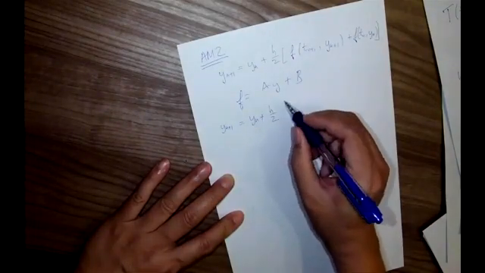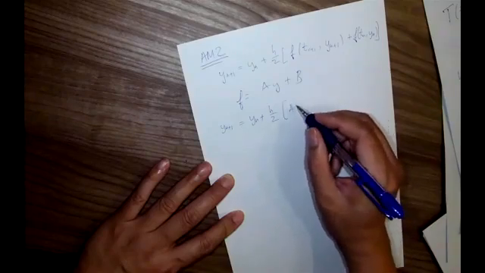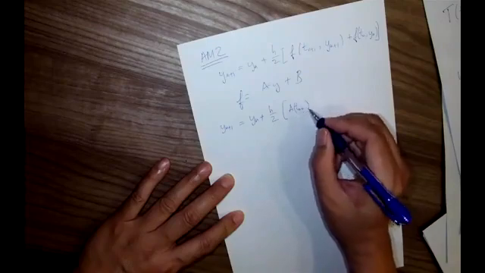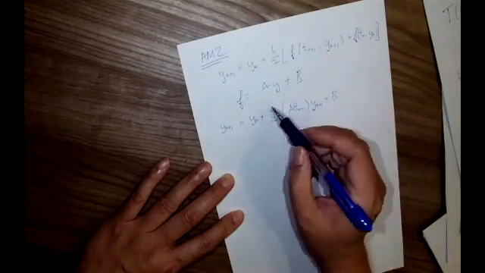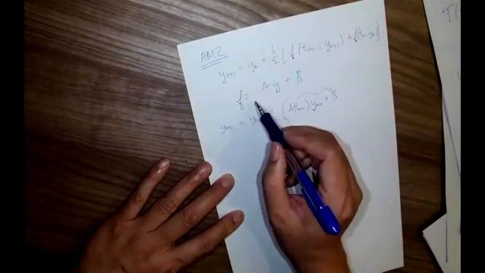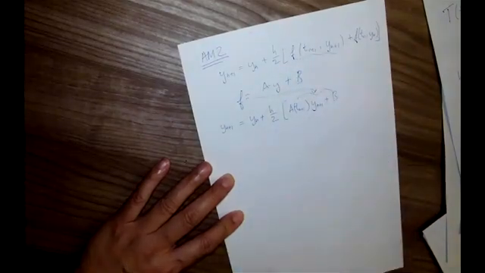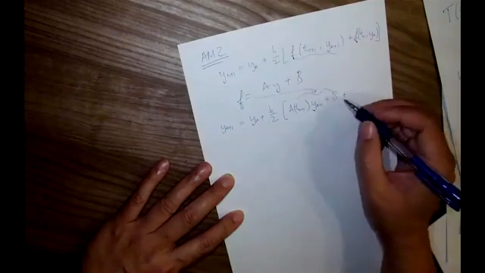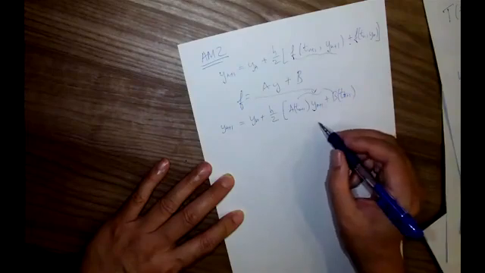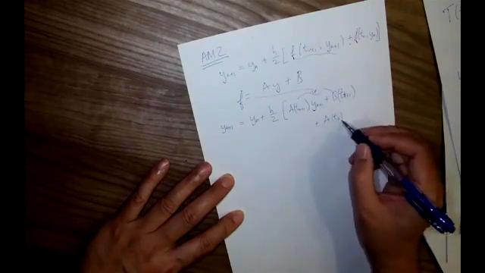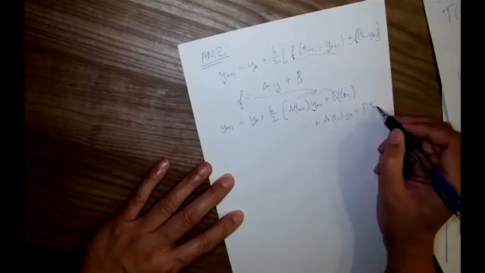over 2, and now it becomes a(t_{n+1}) y_{n+1} plus b, because I replace f by this. So this becomes this. And then b will be b at t_{n+1}, and then this term will become a(t_n) y_n plus b at t_n.